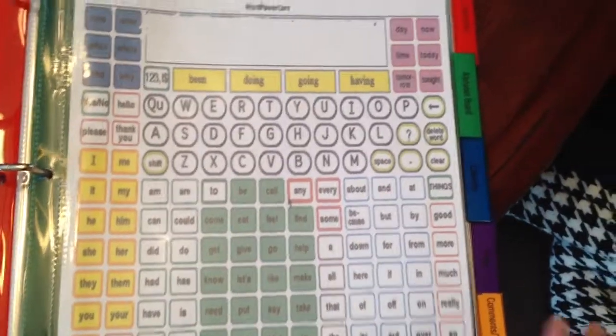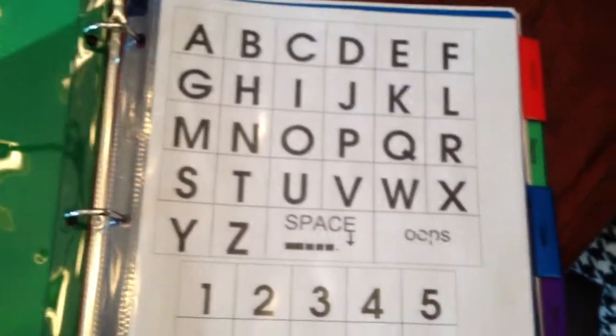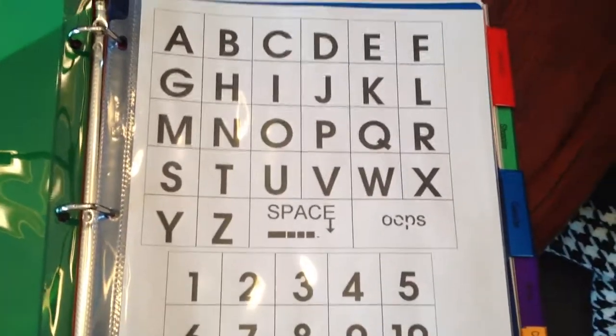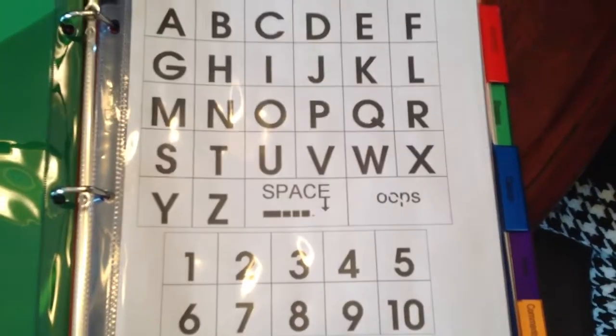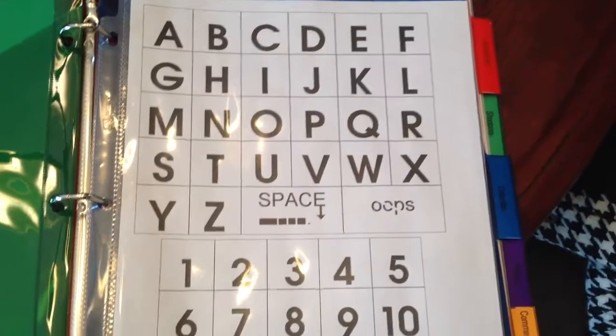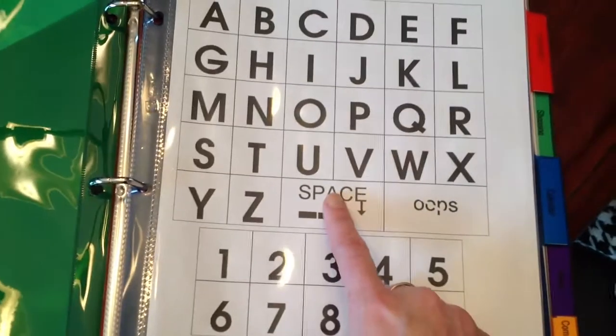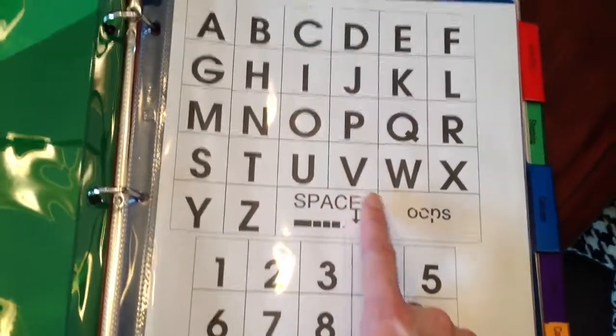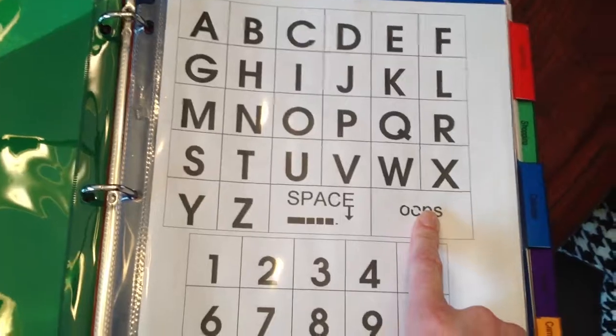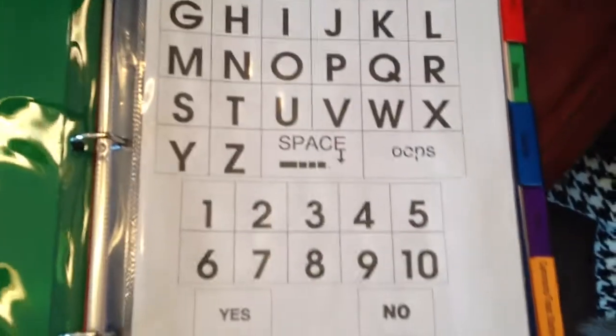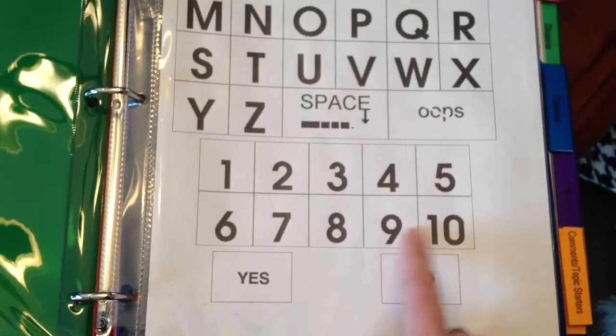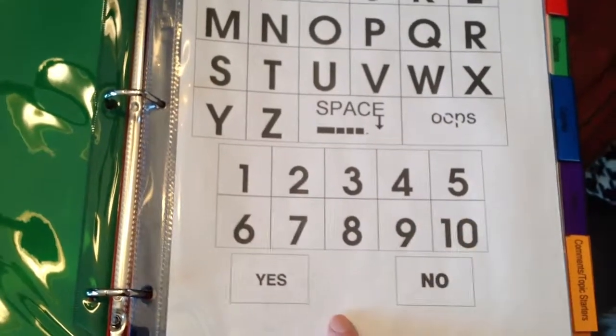Okay, moving along to the next page, I included an alphabet board. And with this alphabet board, she can spell out any novel message that she may need to. There are also a couple of spaces on here for if she needs to space in between words, or if she makes a mistake, she can simply touch oops. And then there are numbers here as well, which might be needed when she's talking, and then a yes and a no for responding.